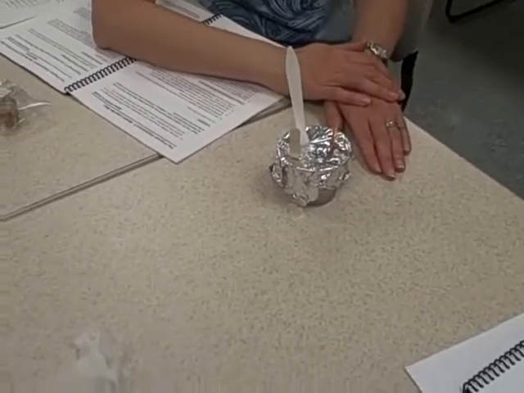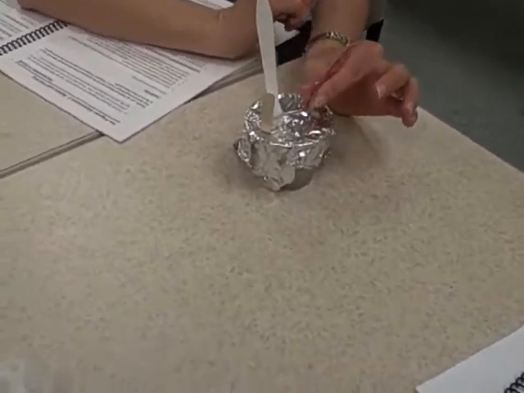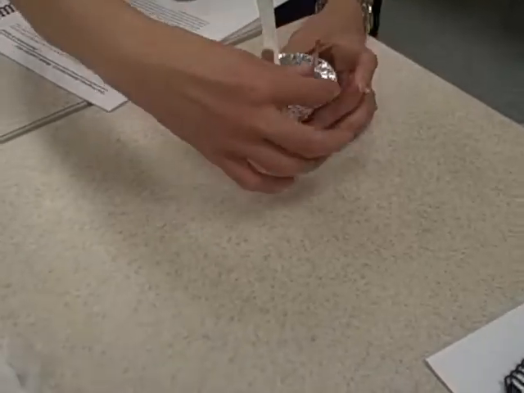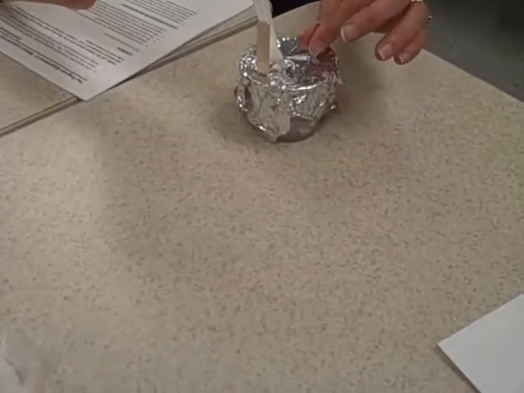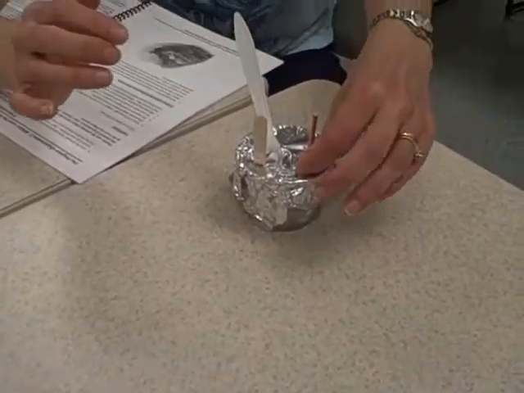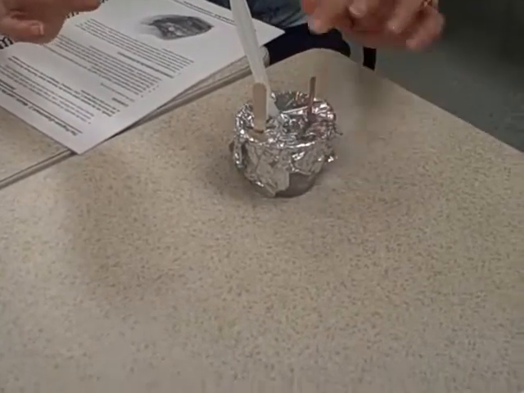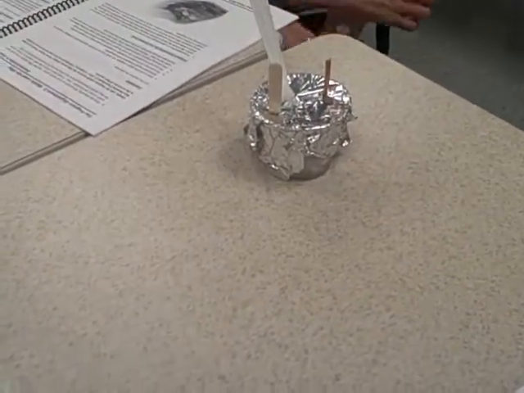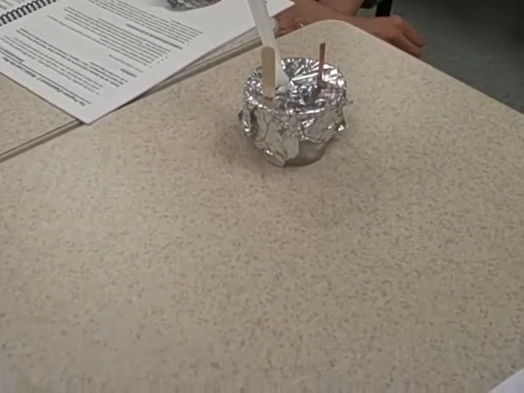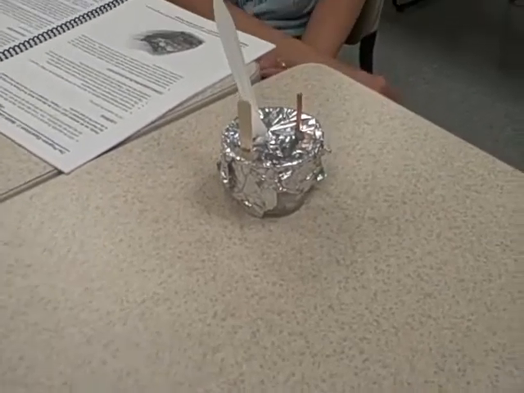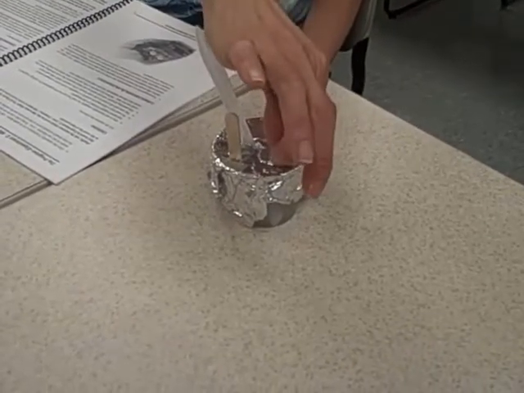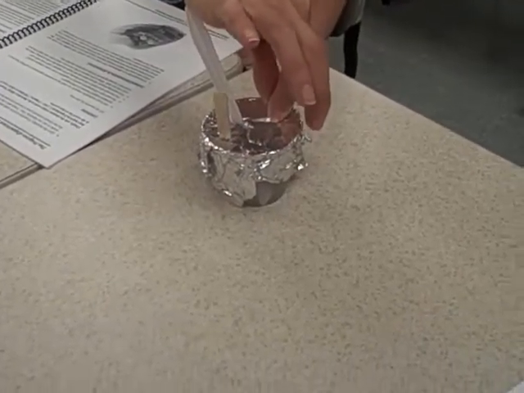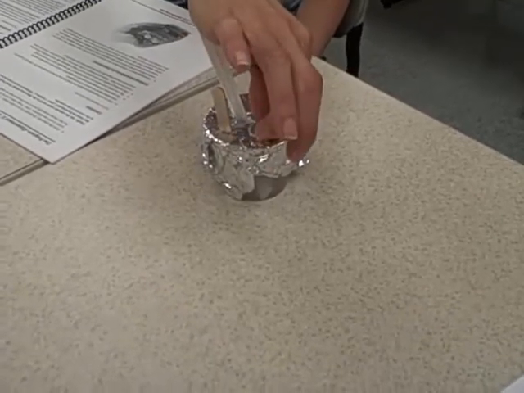What we're going to do is have one of the students start testing the temperature of the ends of those samples that are sticking out of the foil and see which one is getting cold first and which one is the coldest. Carol, what do you get? Which one got cold first and the coldest? The copper? Copper. Yeah. That's about right.